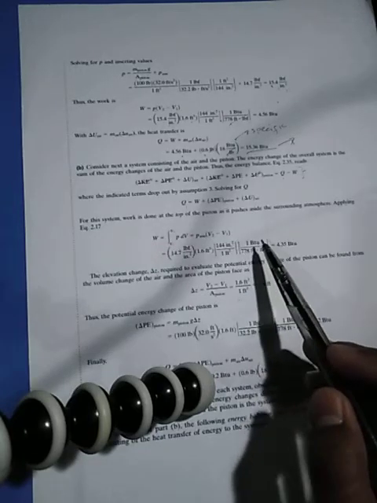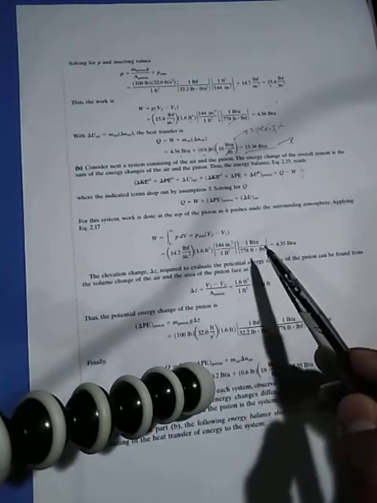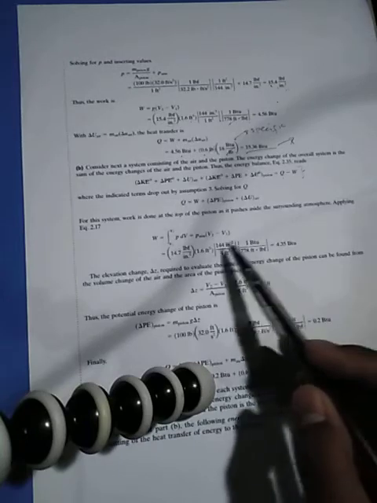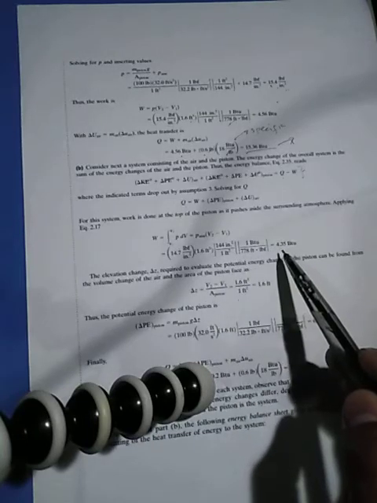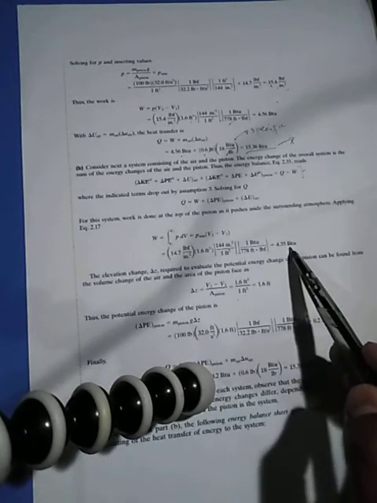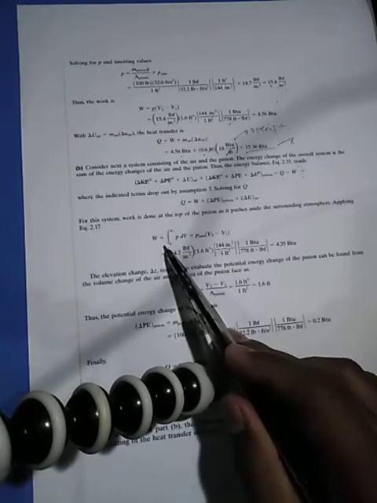So we have a relationship between BTU and lbf-feet, canceling out that one. So we now have a resulting 4.35 BTU, no? That is the work being done by the atmosphere on the piston. Okay? So, the elevation change.